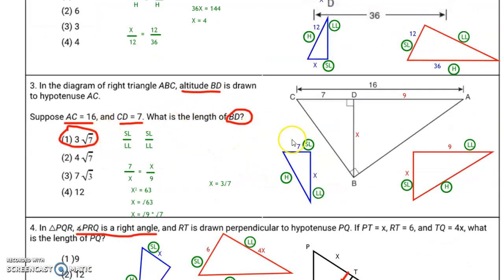For question number 3, we did a very similar thing. We're doing short leg over long leg equals short leg over long leg. I installed that equal sign there. We're looking for the length of BD. It's always given to us in the triangle or in the problem what we're looking for. So BD is here. I put that X there, and that means it's shared between these 2 smaller triangles in the diagram, which means I pull apart the triangles and I label that as X. It's the long leg for this one and the short leg for this one, so it looks like I have short leg and long leg here.